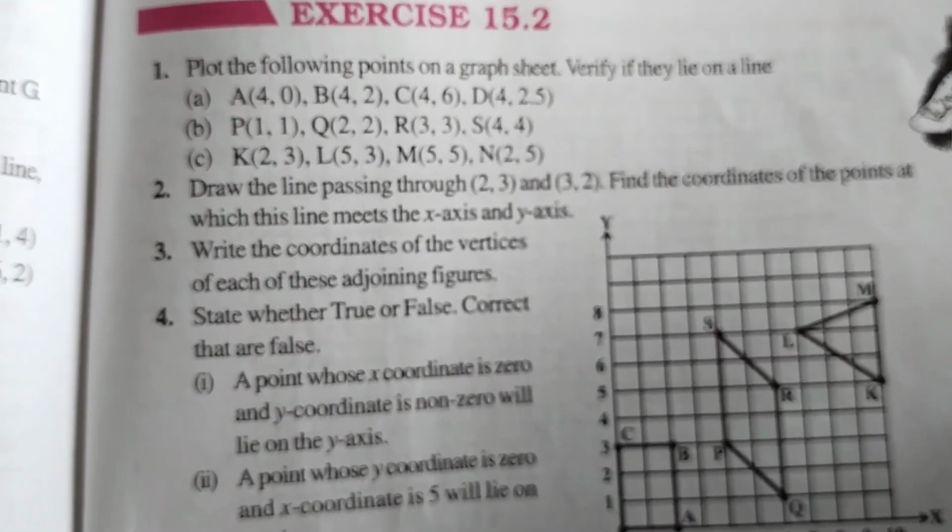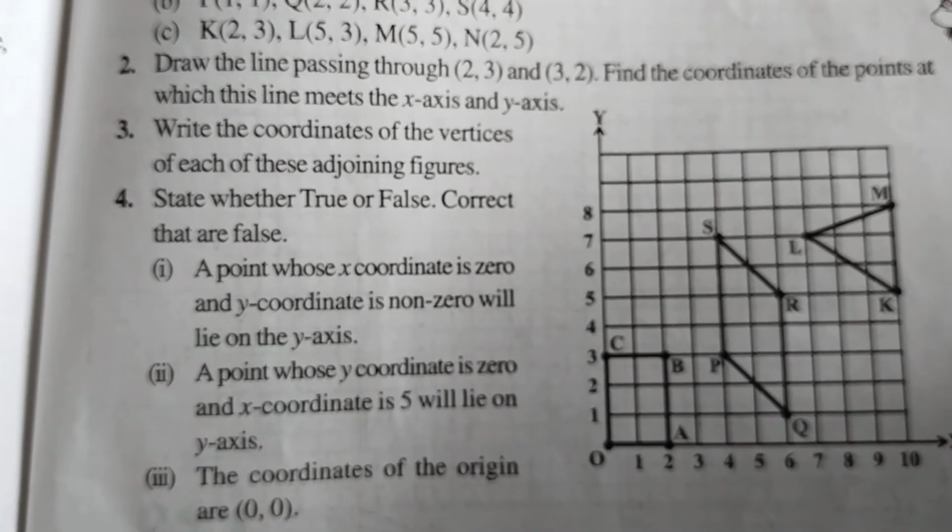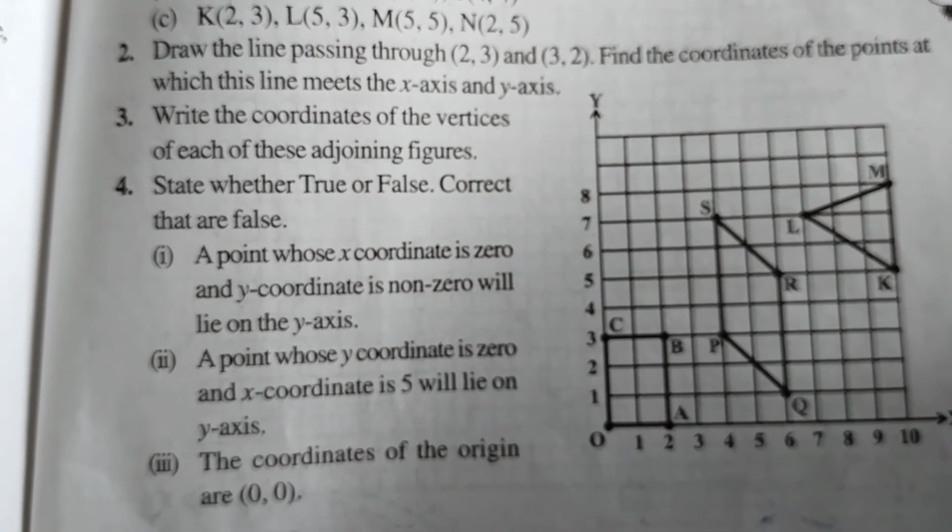So now from exercise 15.2, you can see the first question, you need to plot the points on the same graph, and the second question, plot the points and join them. Where they meet on the x and y axis you have to check. And the third question, you need to identify the coordinates of that.